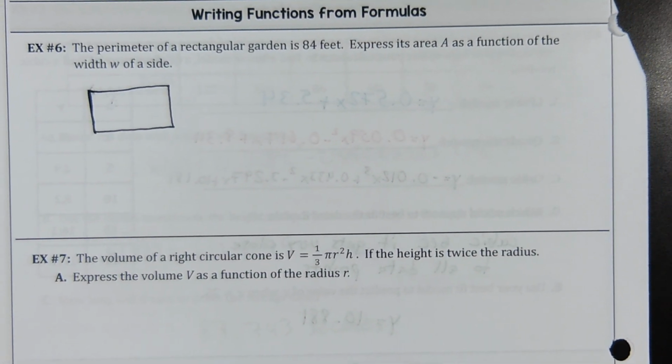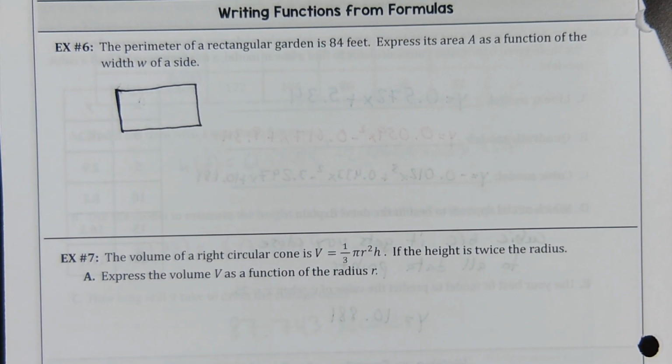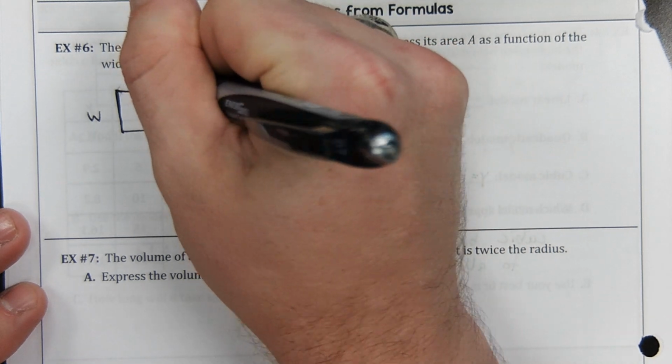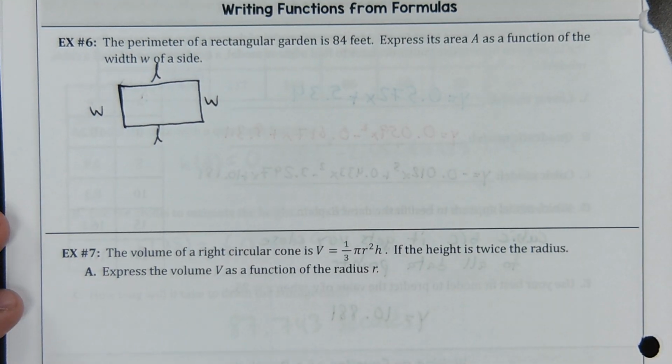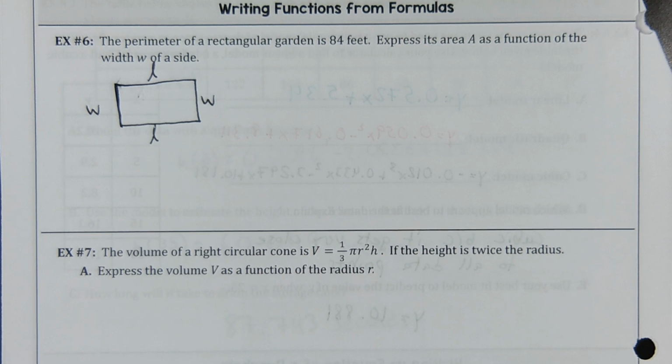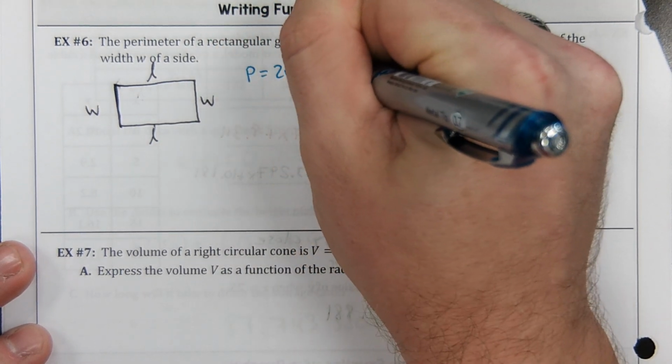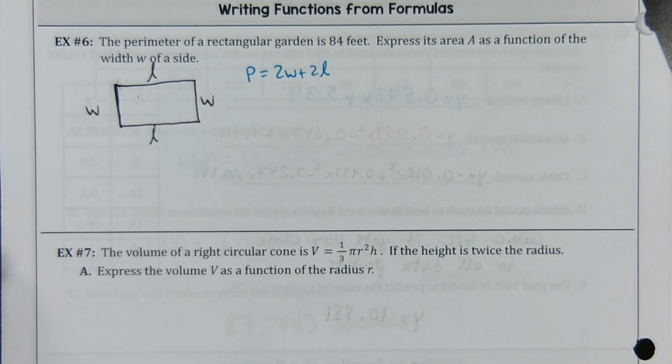Whatever. Rectangular garden. Perimeter is given to us. Can we agree that perimeter is found by adding up all four sides? Yes, awesome. Since this is a rectangle, it has 2 widths and 2 lengths. I'm a fan of cursive L's for some reason. Here's what we know. The equation for perimeter is 2W plus 2L. We know that to be a fact. Oh, and we were told what that perimeter equals. It equals 84.